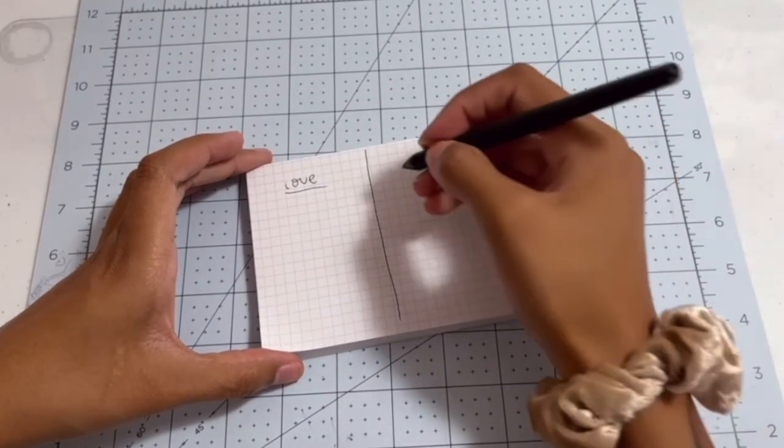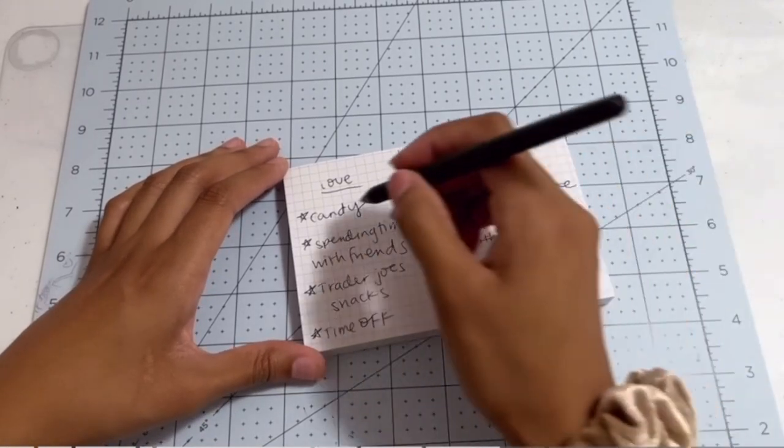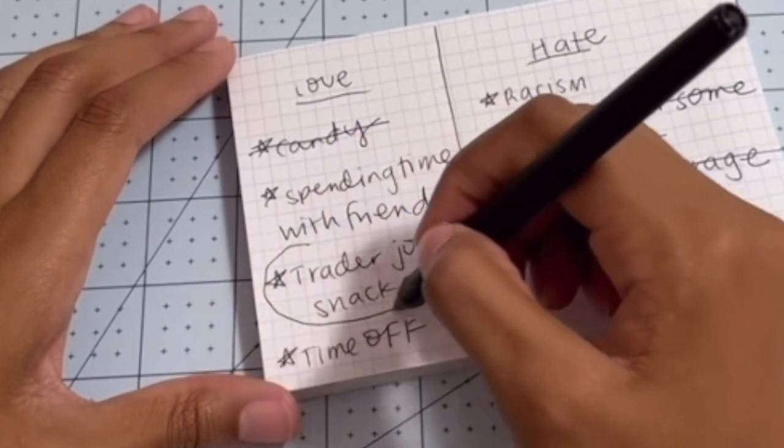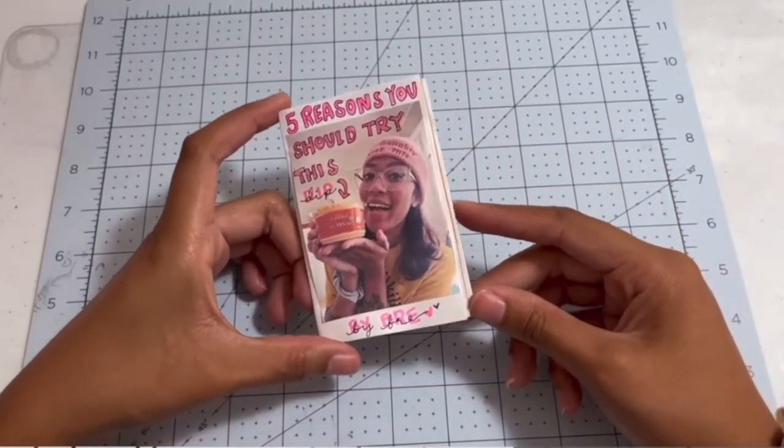I like to make a list of things that I love and things that I hate, and then I go through a process of elimination and circle the one that I most feel like making a zine about. The reason I do the love and hate thing is because I know either column will bring out strong emotions from me and I won't run out of things to say about it. If that method of picking zine topics doesn't do it for you, I have another method that I would love to share with you guys today.